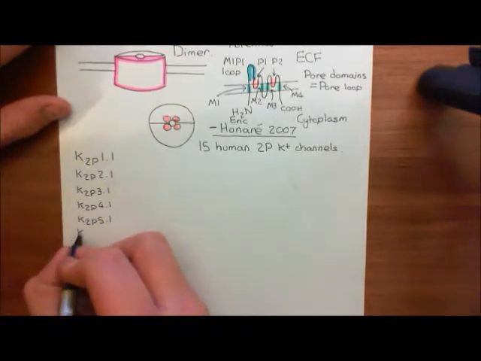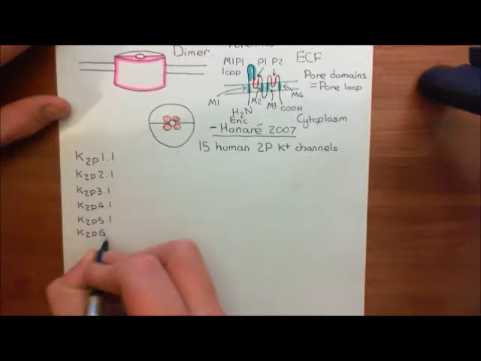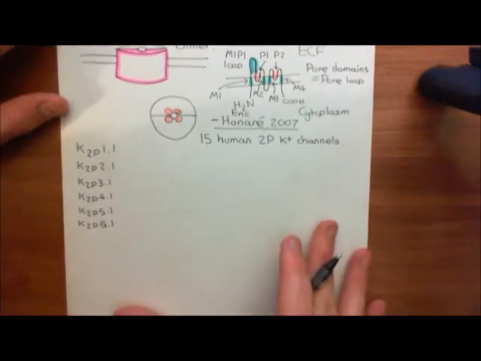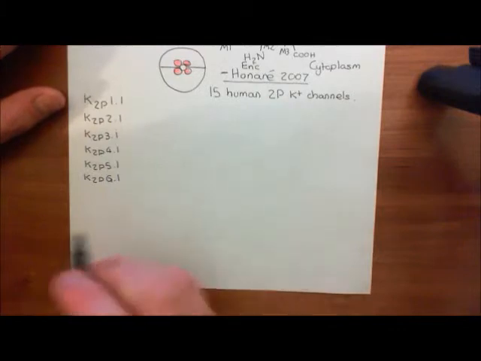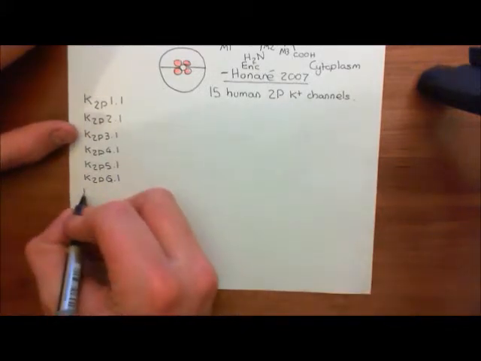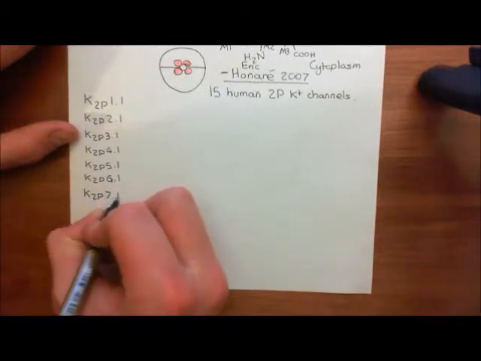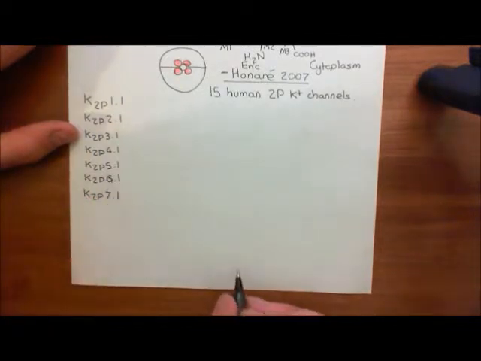There is K2P 6.1, so I think I will write all of these out because it'll help us later, because they all have their other names, so we do need to write them all out so that I can put their other names next to them. Then we've got K2P 7.1, so the naming is going very nicely at the moment.